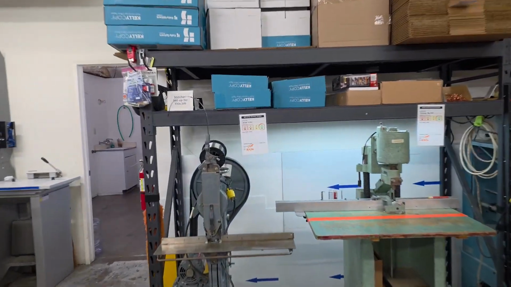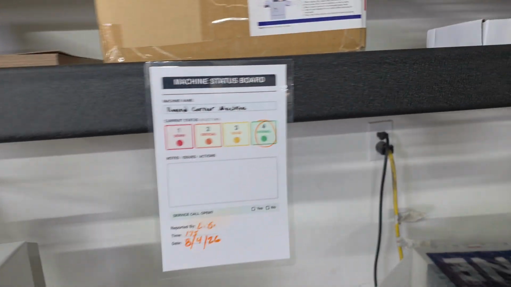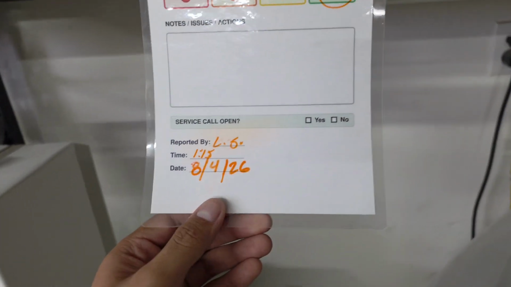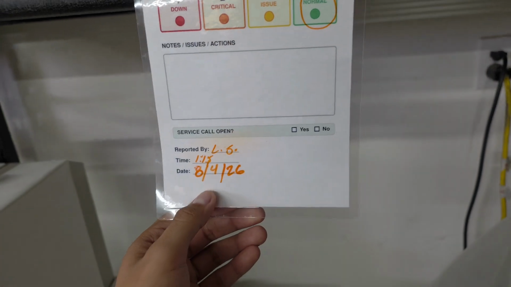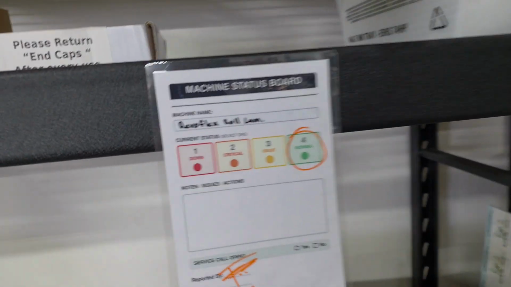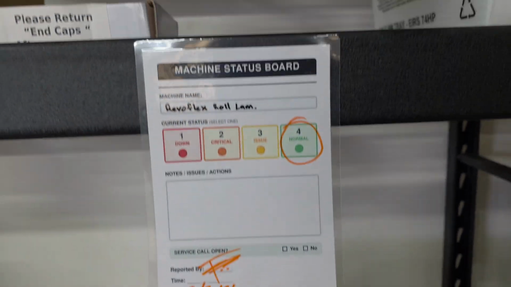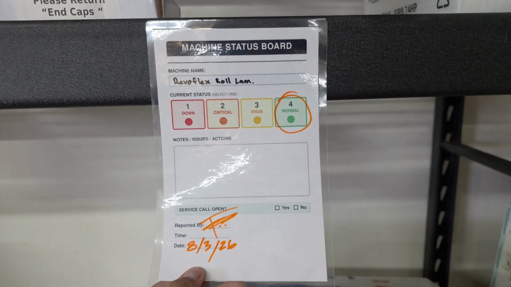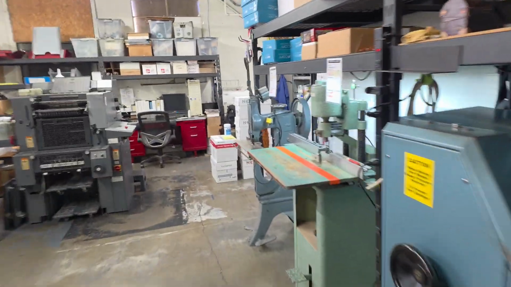We got some on all the other machines as well, so you can see the stitcher, the hole driller, perf, round corner machine, and you can see everyone's updating these. So Elise updated this one on the 4th, so it's running all good. Today is the 5th, by the way. And then the laminator is all good. So all these machines are good, and you automatically know just at a glance. Even if you were pretty far from the machines, you can see that it's highlighted with a 4.